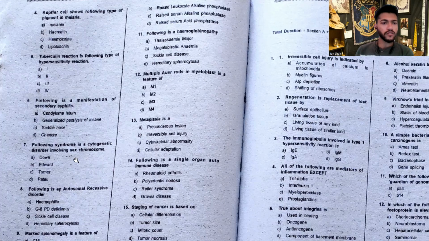Following syndrome is a cytogenetic disorder involving sex chromosome. Down, Edward, Turner, Patau. It has to be Turner. Turner is 45XO. What is Down? It is trisomy 21. Edward, trisomy 18. Patau, trisomy 13.